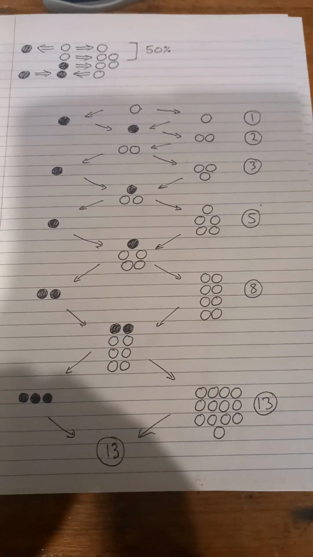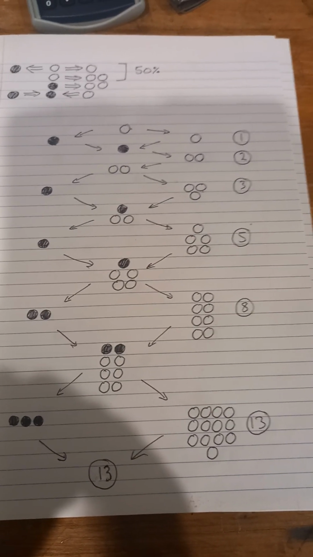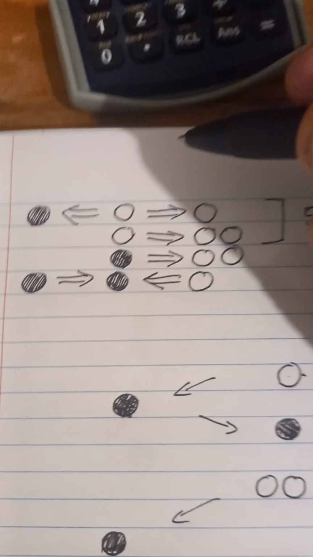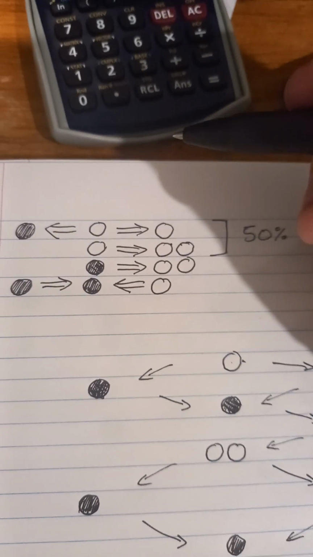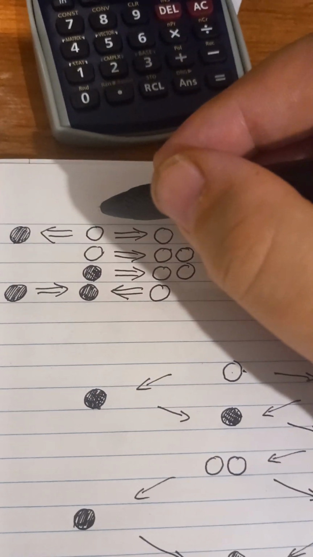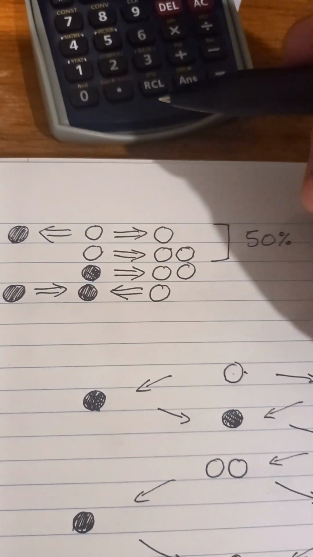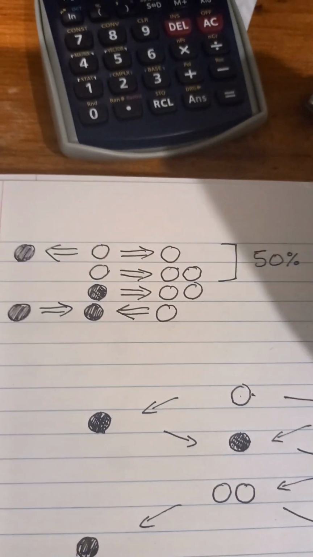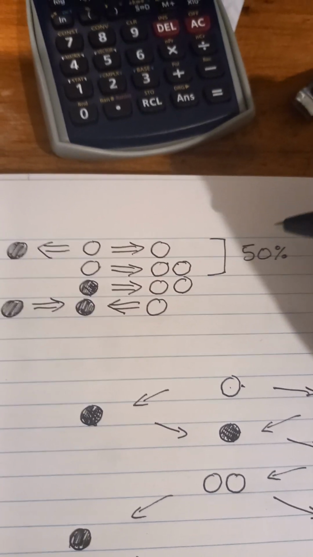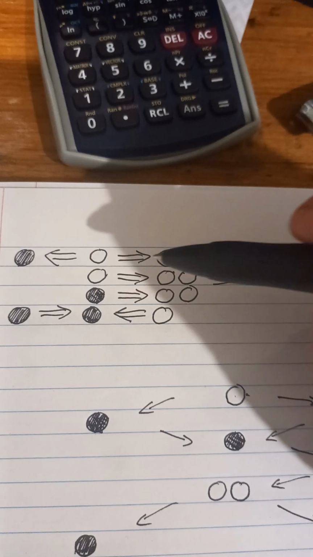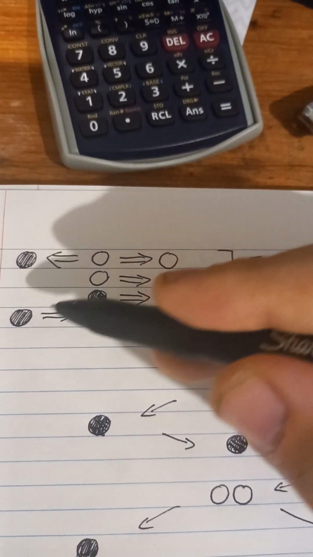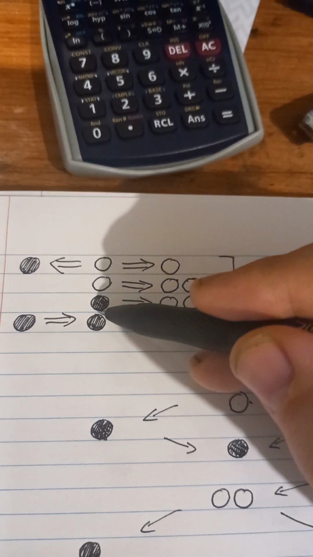Here it is, and I'll explain to you the rules. There's very simple rules up here. We just have dots here. A white dot will divide into a white dot and a black dot, and a white dot will divide into two white dots. That's with 50% regularity. A black dot will divide into two white dots. And when a white dot and a black dot meet, they cancel out and we get a black dot.